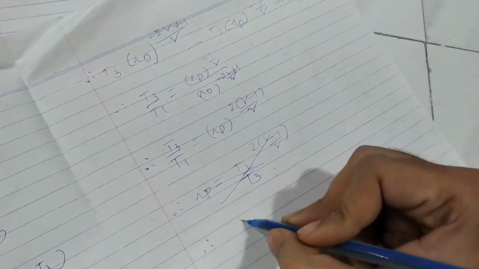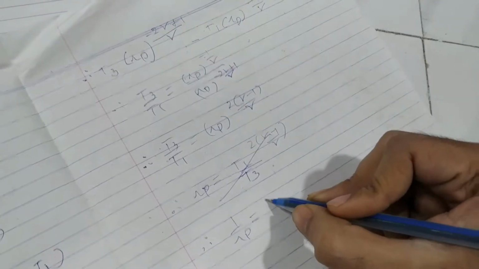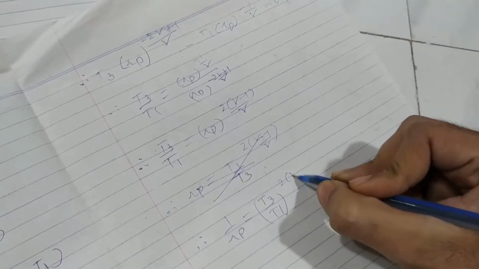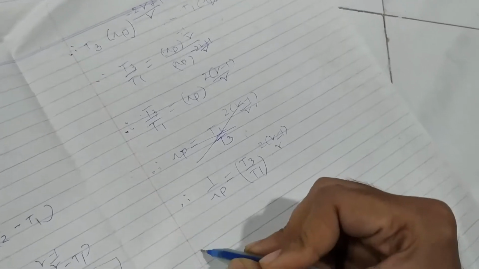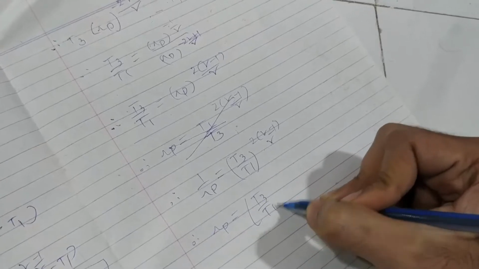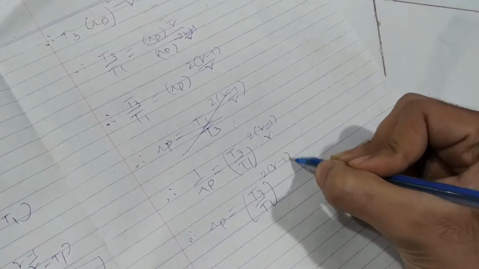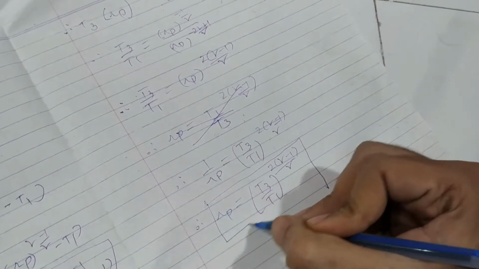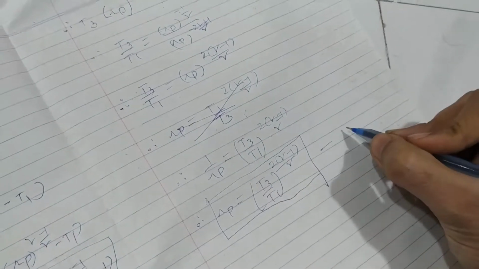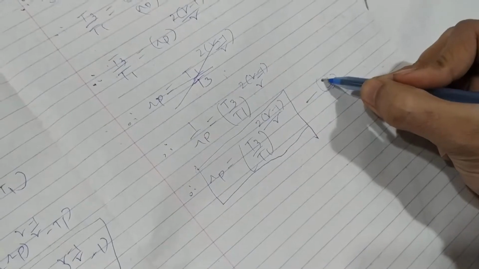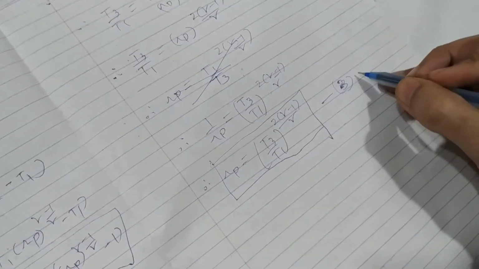I can write this equation as 1 upon Rp is equal to T3 upon T1 raised to 2 gamma minus 1 upon gamma, and this can be written as, so I will write this equation as three. This is equation 3. This is 1. This is equation number 2.